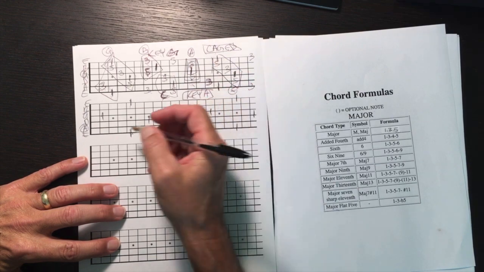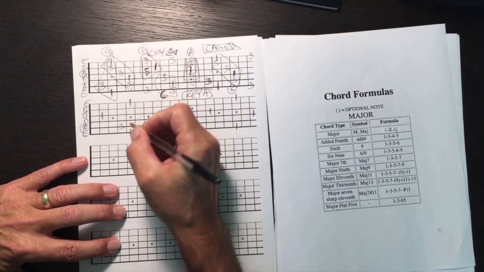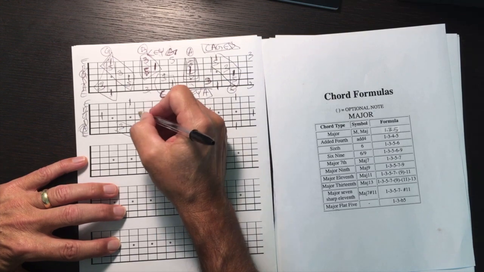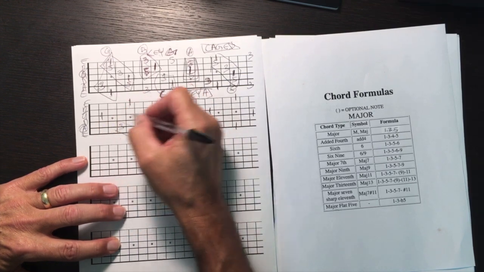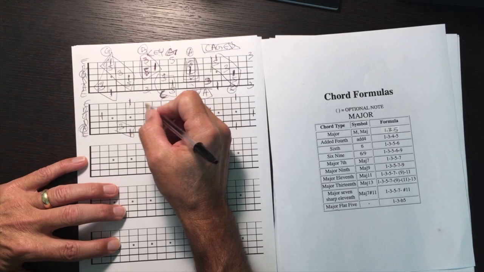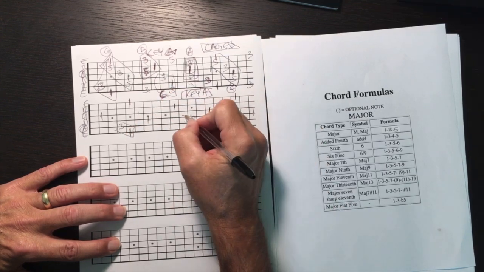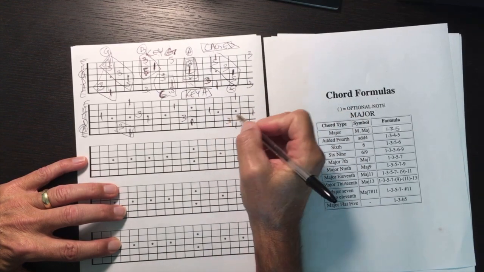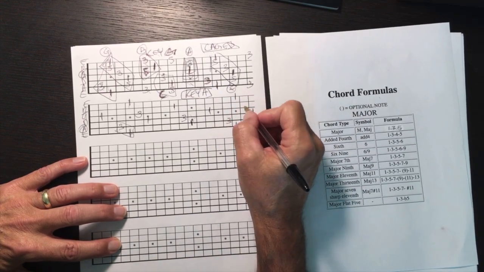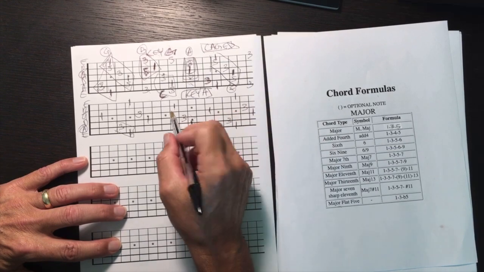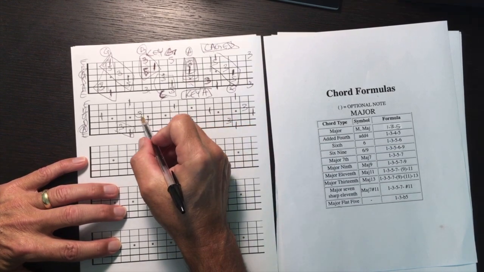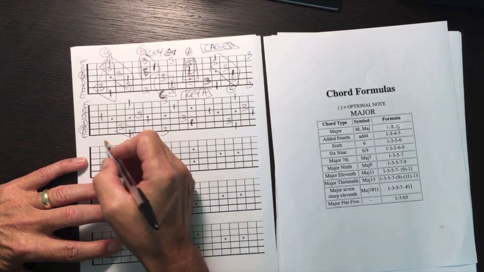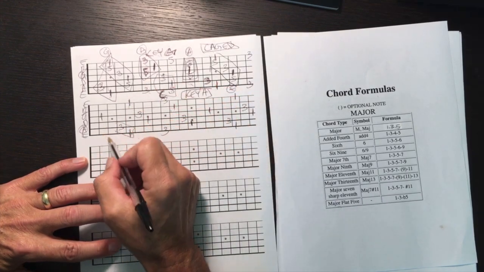Go to the next note, 3. Well, we already know this pattern right here. We know this pattern here. We know this pattern here, and this pattern here. When it comes to here, we have a 3 here, a 3 here. We're just filling out the form.